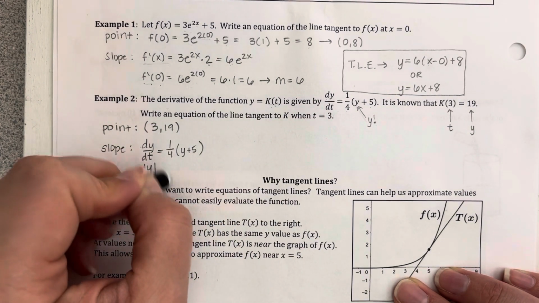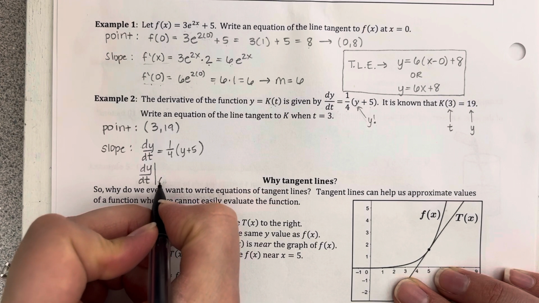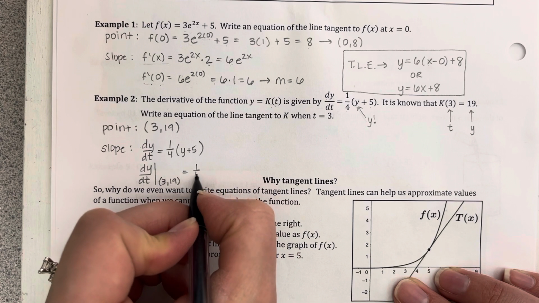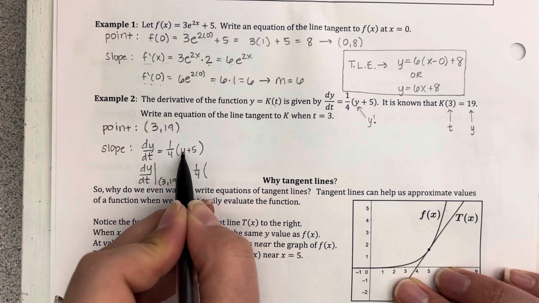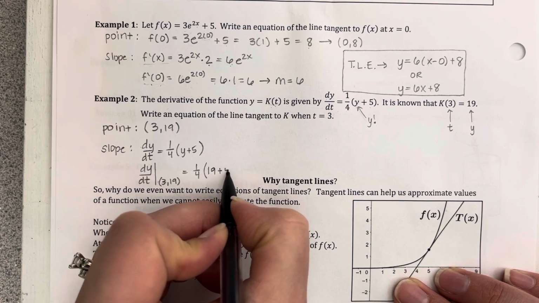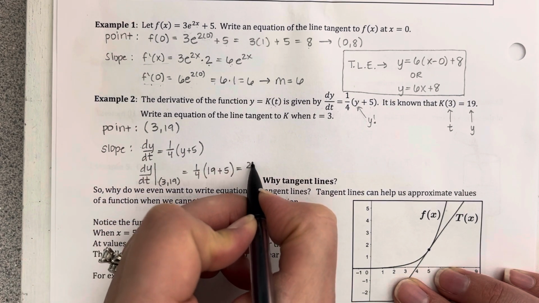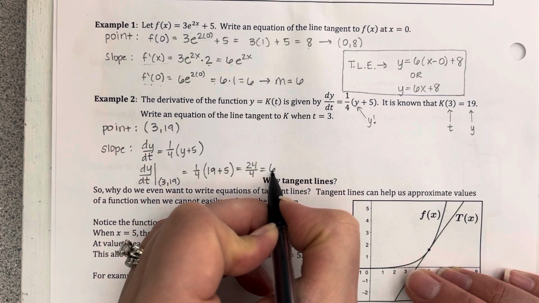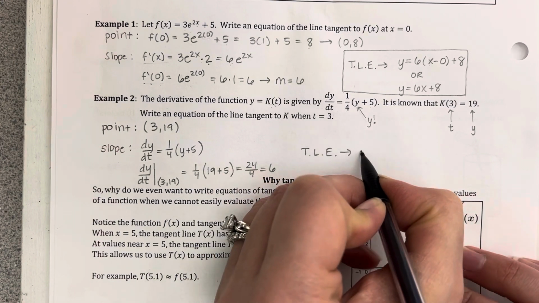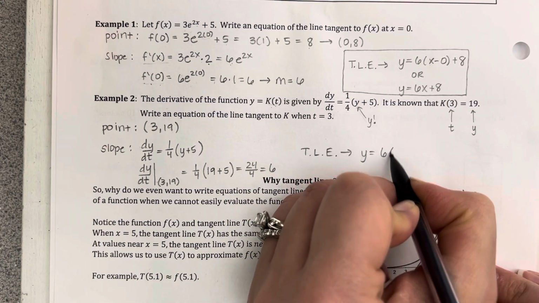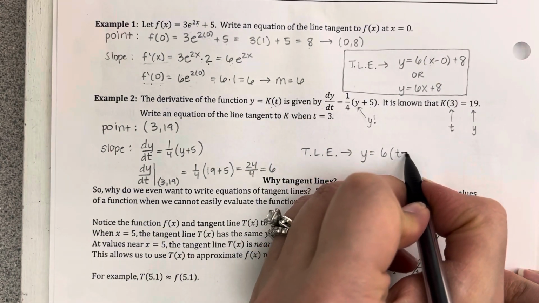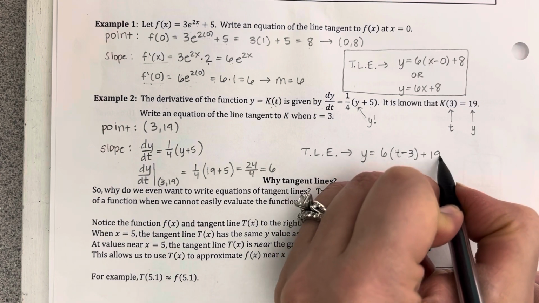Let me just put (3, 19). So that looks like 1/4 times. Now be careful not to put 3 in for y. The y value is 19, so we put 19 in for y. And that gets us 24/4, which is 6. And now we can write our tangent line equation to be y equals our slope 6 times t minus 3 plus 19.